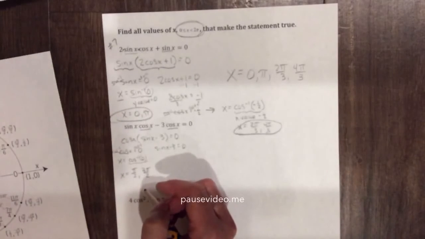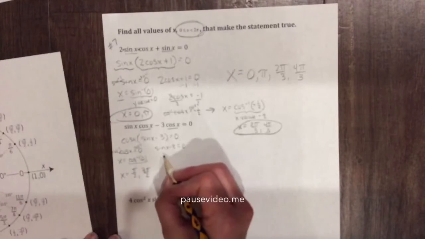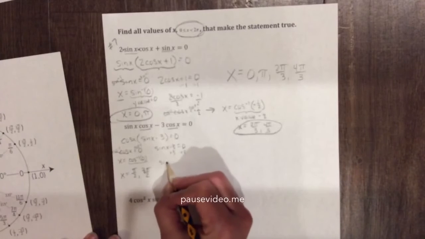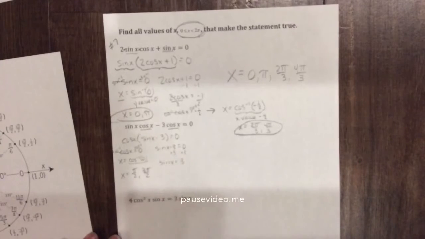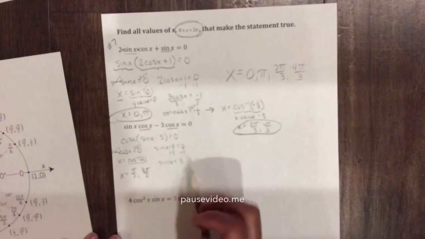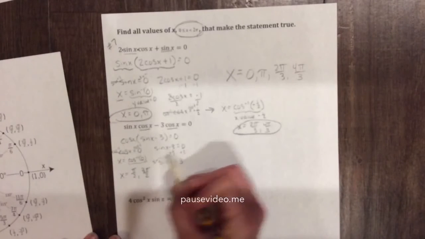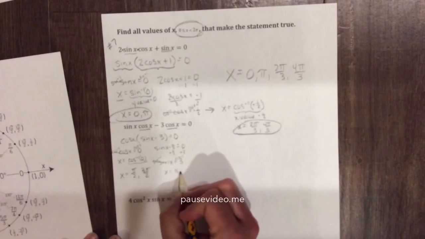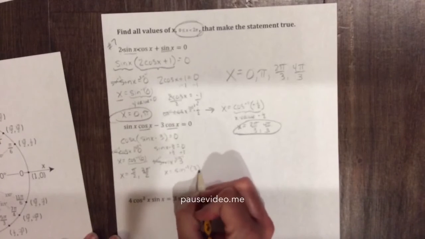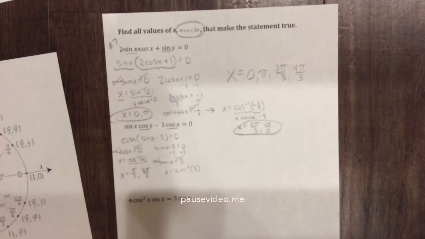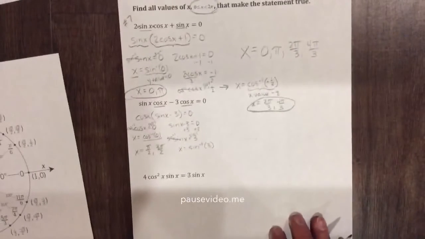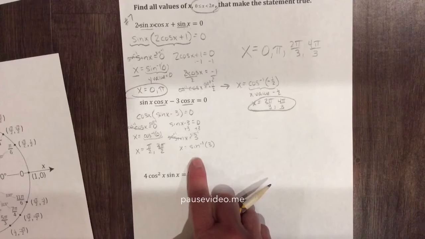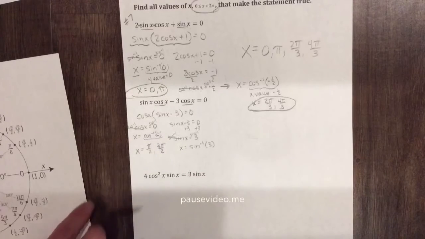Now let's do my other equation right here. I can add 3 to both sides, and I end up with sine x equals 3. One more step: sine inverse of both sides, because I have to solve for x. And x is equal to the sine inverse of 3. Sine means the y coordinate. Go find the y coordinate that is equal to 3.